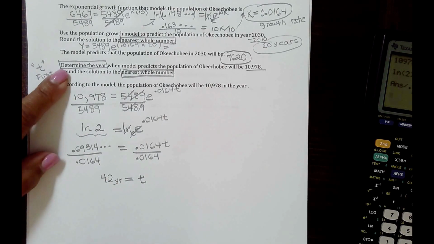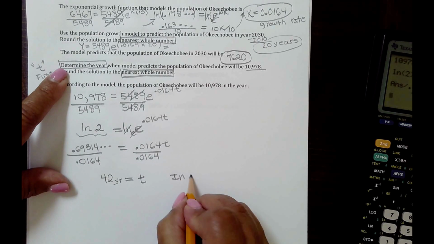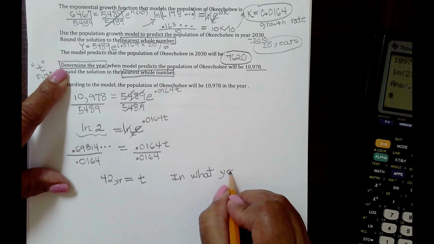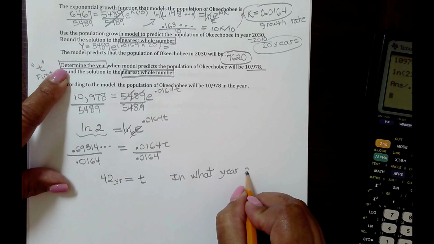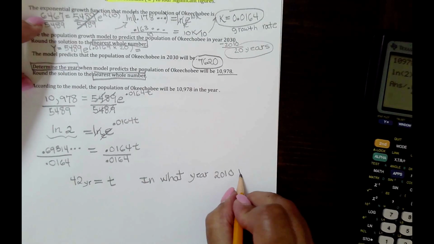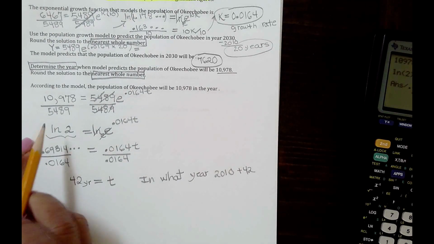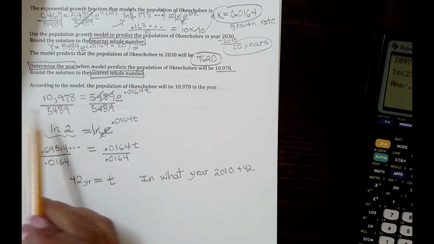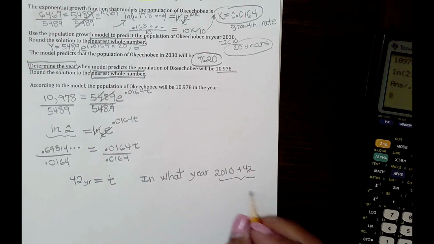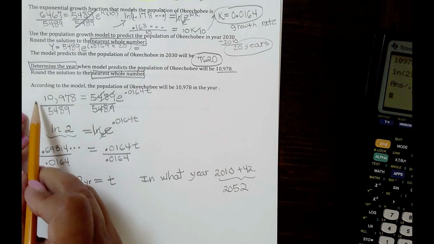But then to answer this kind of question with this kind of wording, in what year means you have to consider when they started observing this population, which was in 2010, and add the 42 years that it has taken for the population to get that big, 10,978. So in the year 2052, that's the year at which it reaches this size.